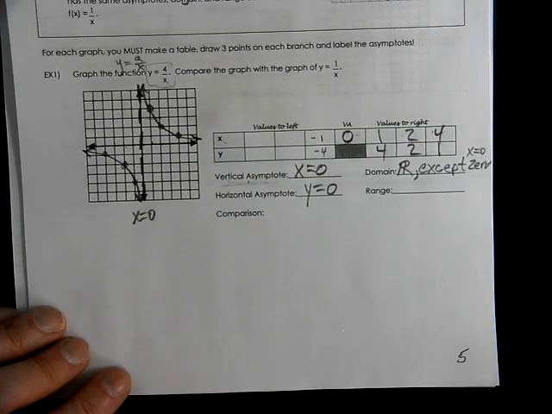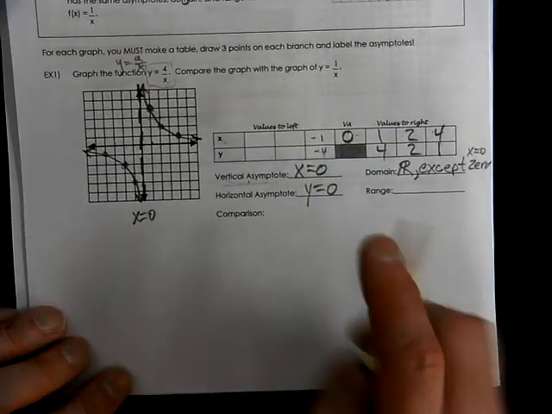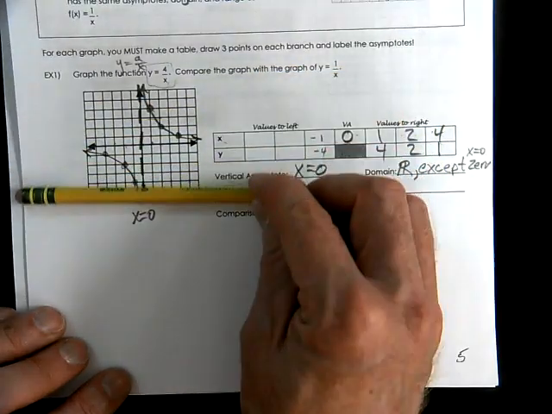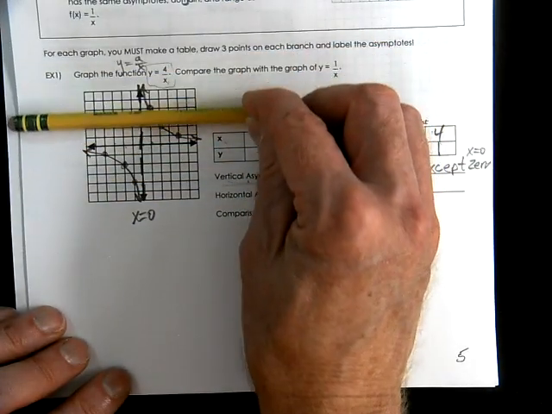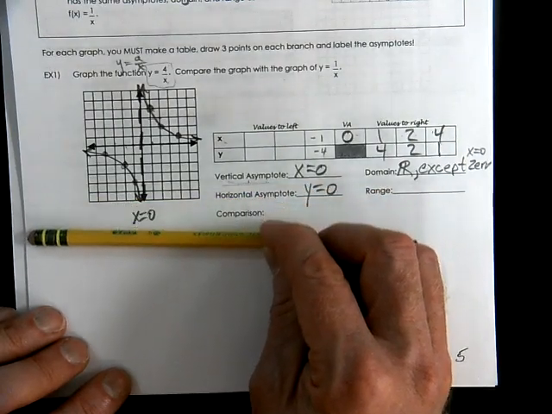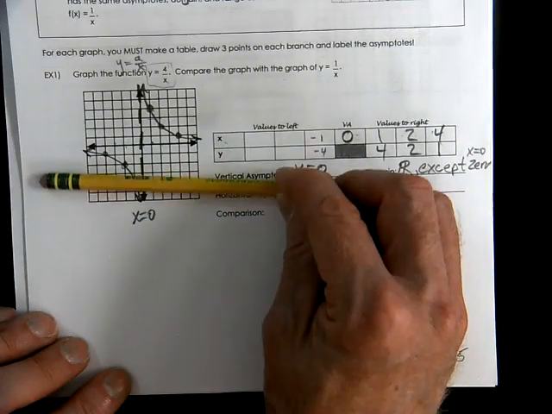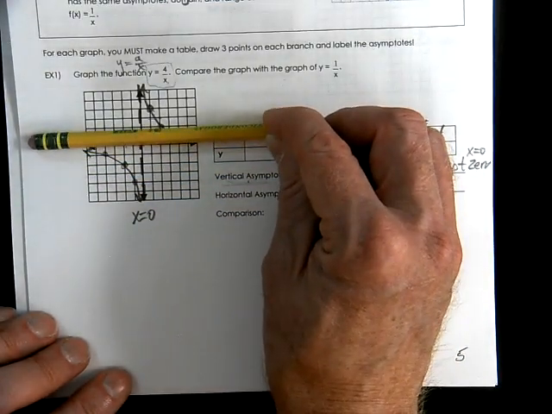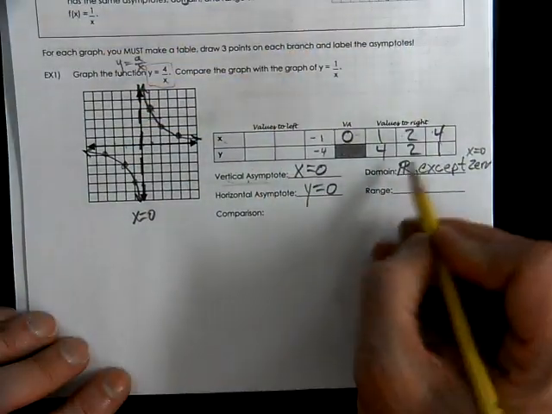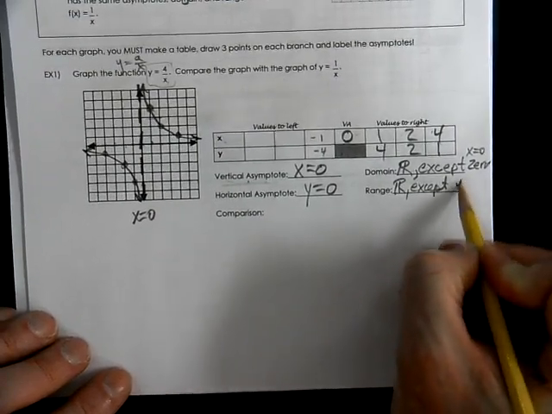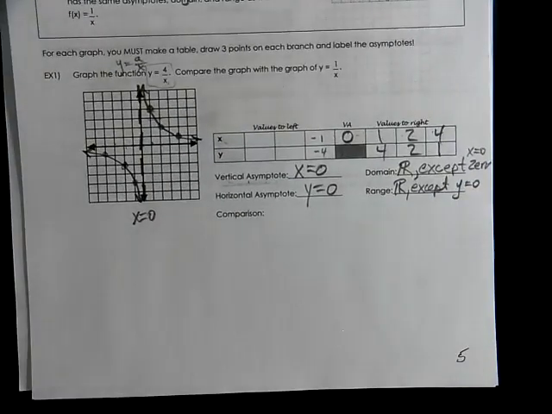All real numbers except x equals 0. And what's our range? What range value? We're kind of saying the same exact thing again. What are the range values we can get? We get values that are really down low. We get them up really close to the 0. We get them above the 0 and up forever. So you get all real numbers except y equals 0.